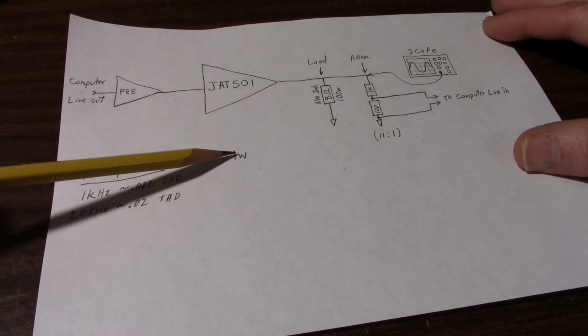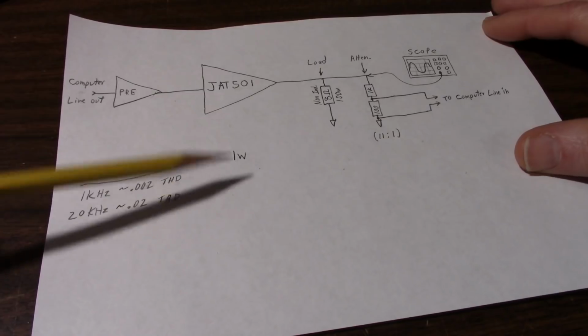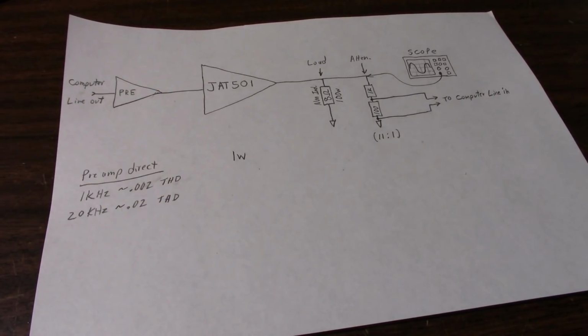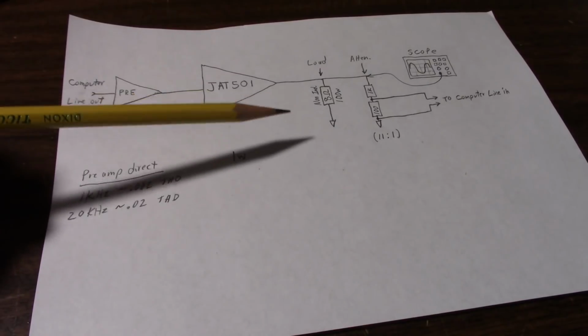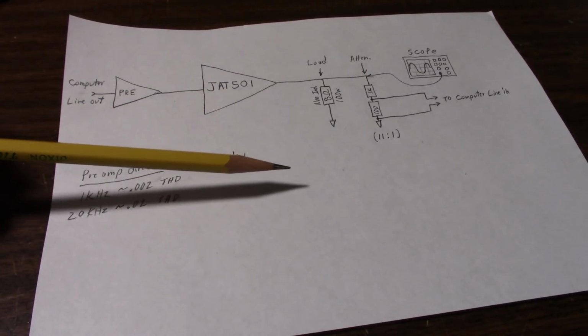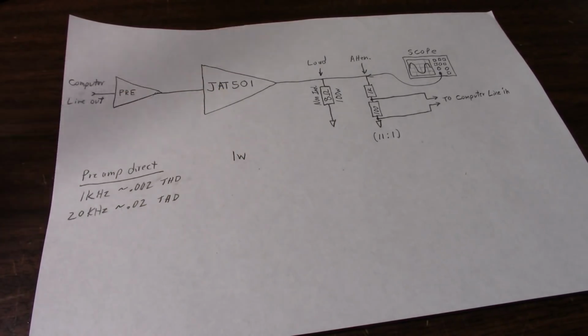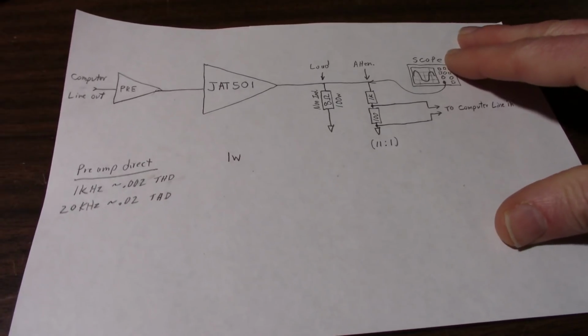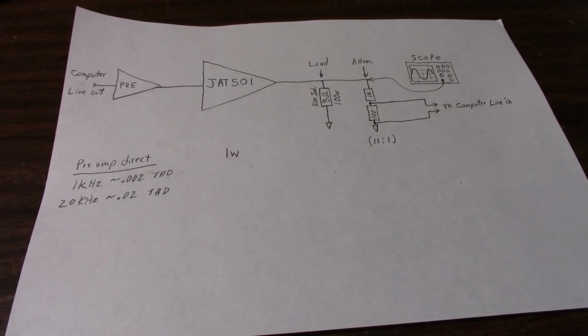I'll test the amplifier at 1 watt and also at its maximum output before clipping. It won't be right at just before clipping because the distortion starts to creep up just before clipping, so it might be just a few watts less. So that's how this is going to work. So without further ado, I will hook everything up and take the first measurement.